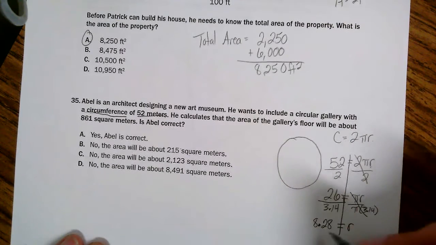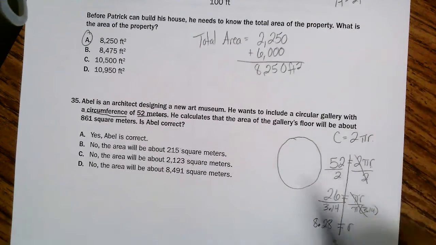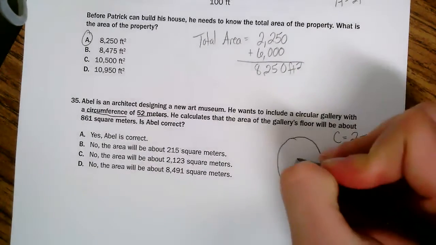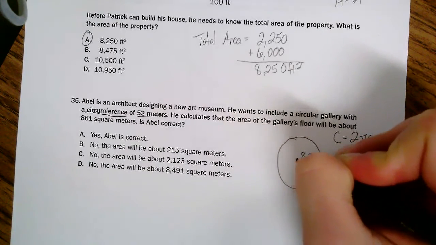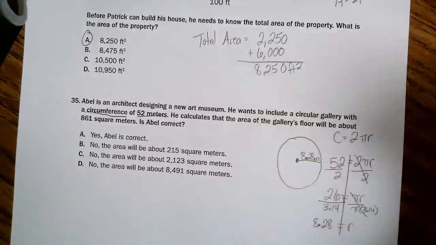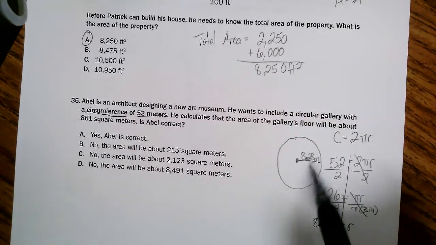It's 8.280254, and it keeps going. So I'm going to go to 2 decimal places. Since pi is to 2 decimal places, I'm going to round to 2 decimal places. So it's going to be 8.28. So my radius is 8.28 meters.